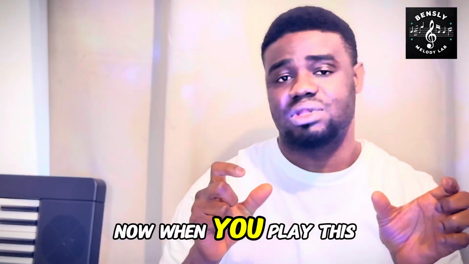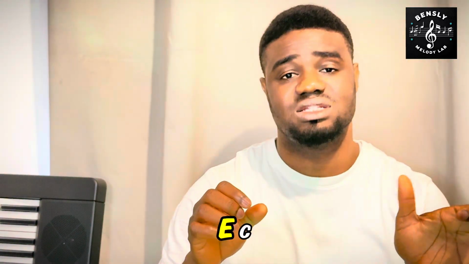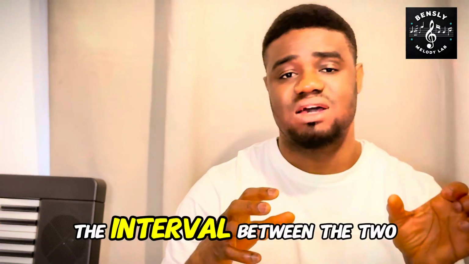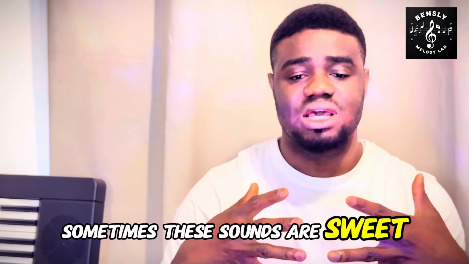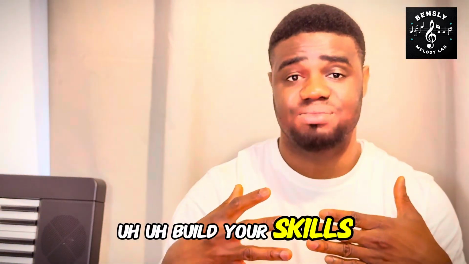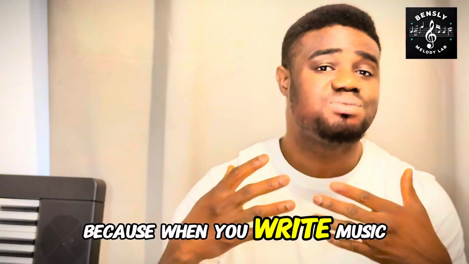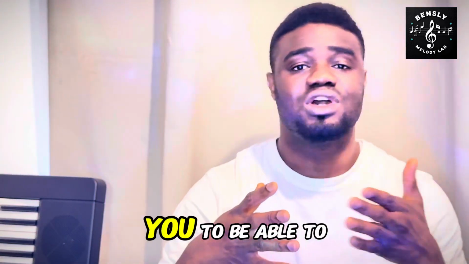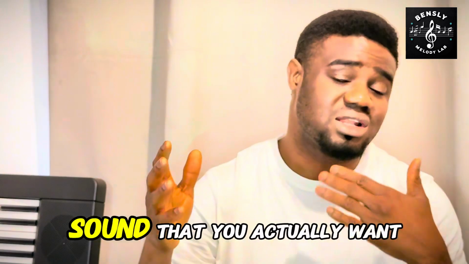Now when you play these intervals, for instance, C to D, C to E, C to F, or D to E, any of them, the interval between the two notes gives you a particular sound. Sometimes these sounds are sweet, sometimes they are tense, but it helps you build your scales properly. It helps you also to build your chords properly, because when you write music, you need to understand chords and how they work. So the interval helps you mesh two, three, or four different notes together to give you a particular sound that you actually want.